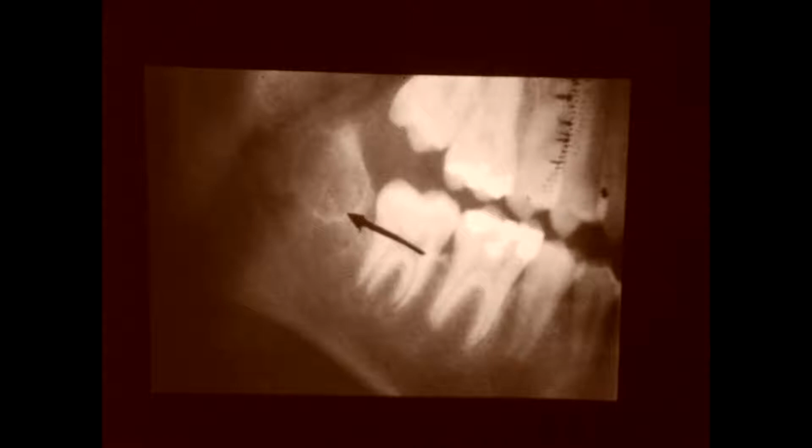Primordial cyst. Cause is developmental. It appears in young adults, develops in place of a tooth, and the mandibular third molar area is the most common site. The clinical features are asymptomatic. Radiographically, it's a well-defined radiolucency. Microscopically, the cyst is lined by cuboidal to squamous epithelium, and the treatment is surgical removal of the cyst. It can be diagnosed radiographically.